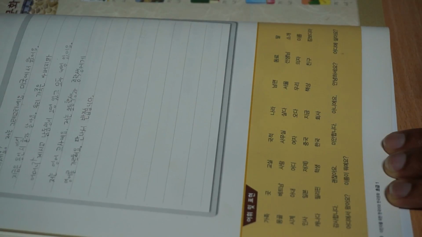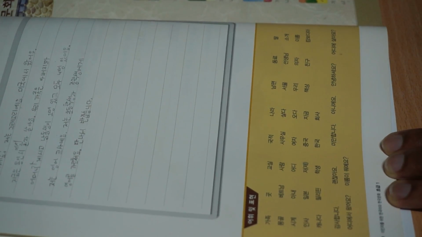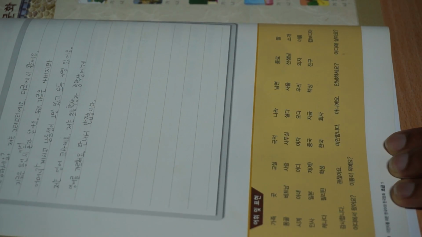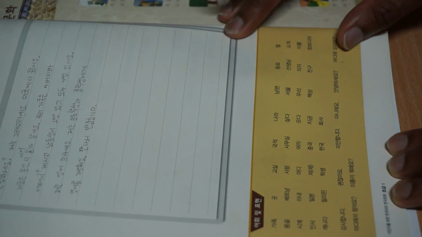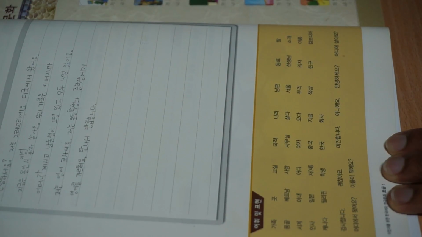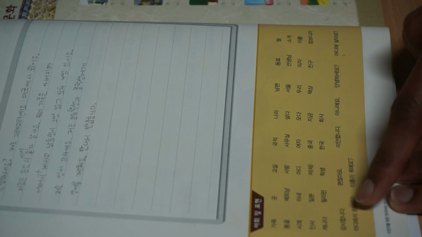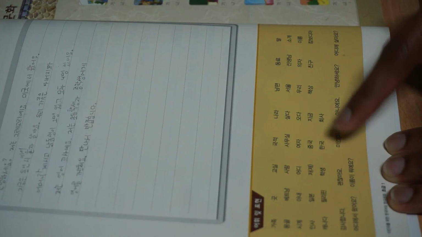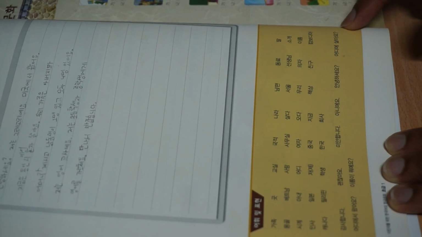Since you can see all the words, if there's some that you can't see clearly, let me know. But looking at the camera, it looks like everything is pretty visible. Trying to make sure that you can see everything. You have some basic words right here, and then some little sentences that they write at the bottom just to help you out.